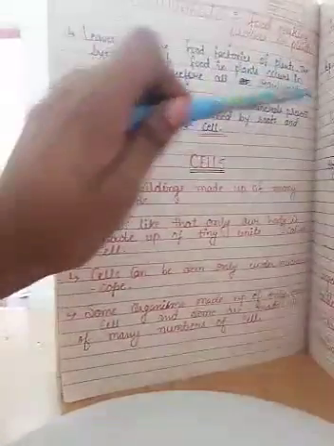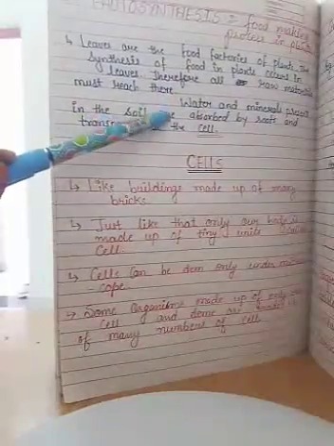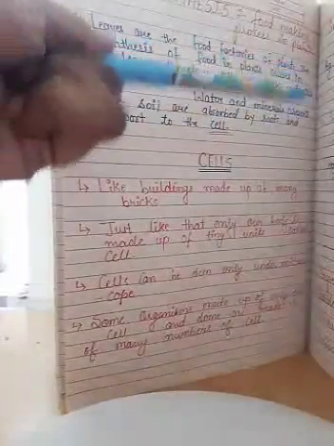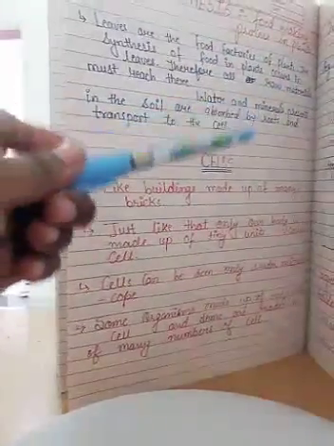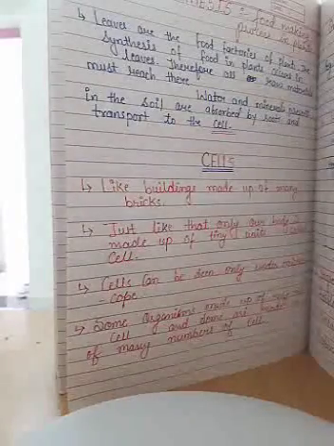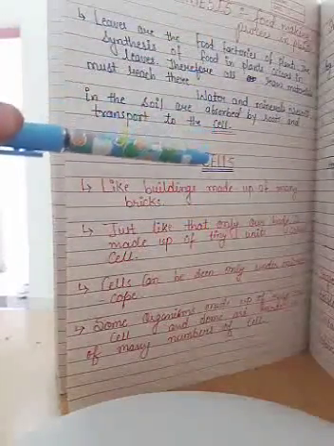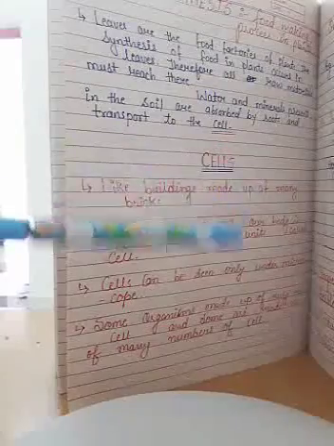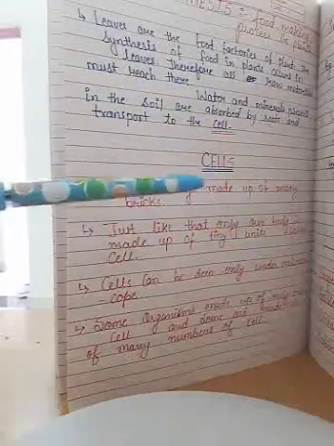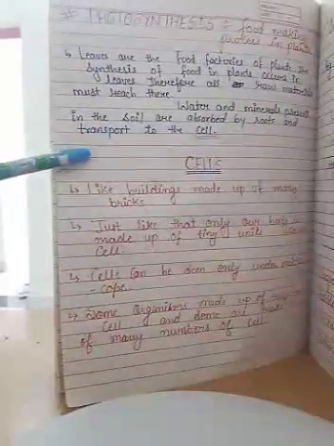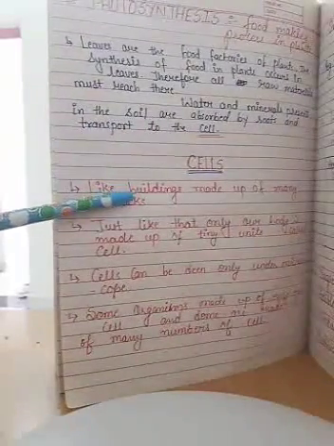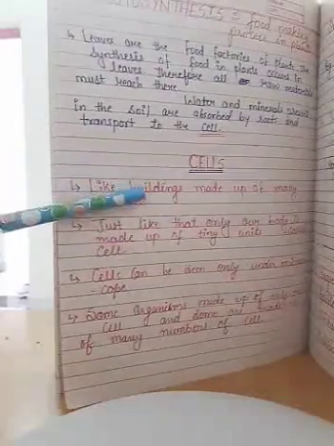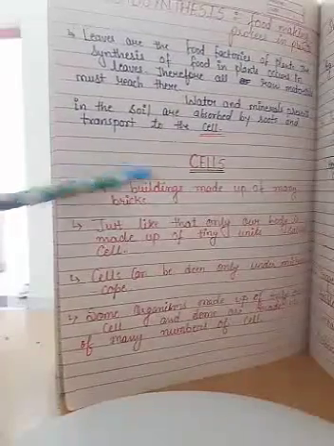Therefore, all raw materials must reach there. Understood? Water and minerals present in the soil are absorbed by the roots and transported to the cells. Before going deeply into photosynthesis, we should know what cells are. Have you heard about cells? You can assume a battery cell. No, it is a different cell.